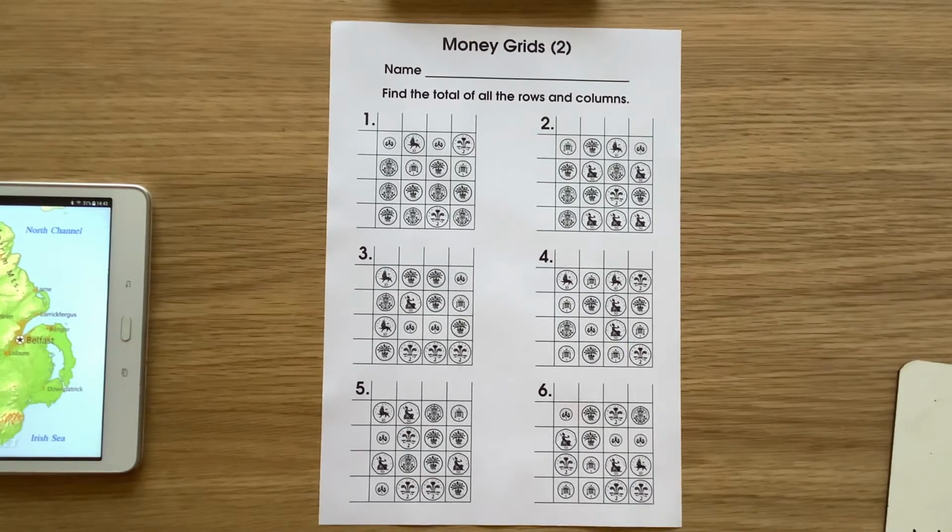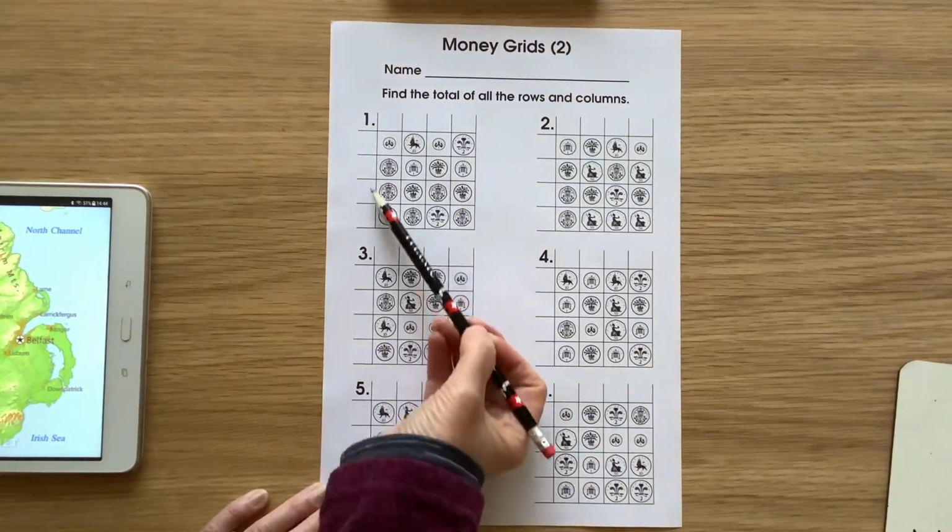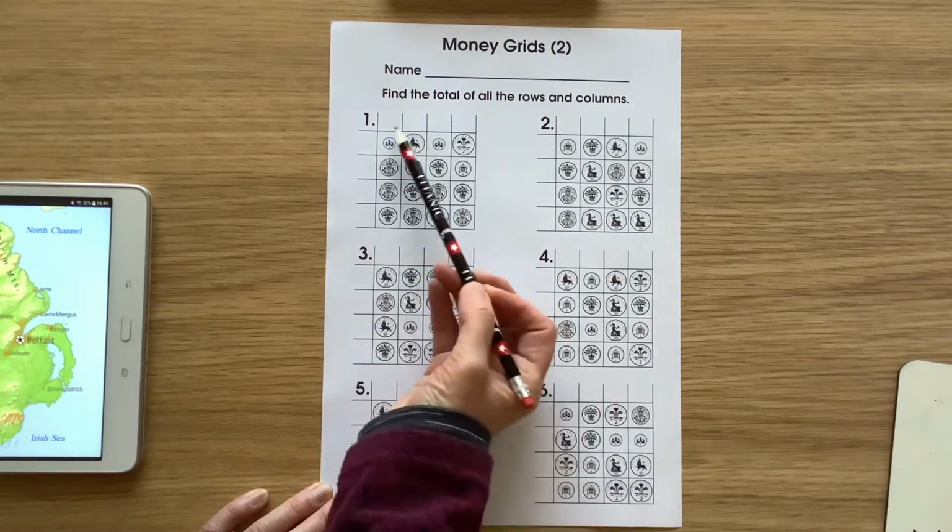So today we are going to have a go at completing a money grid. Now you might have done these before, but don't worry if you haven't. You will be able to print out our money grid, and what you have to do is add up each row and each column to work out how much money there is in each row or each column. You have spaces to write your answers down the left hand side for the rows and across the top for the columns.